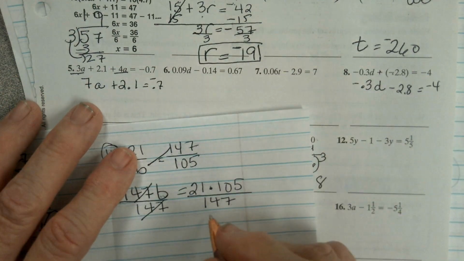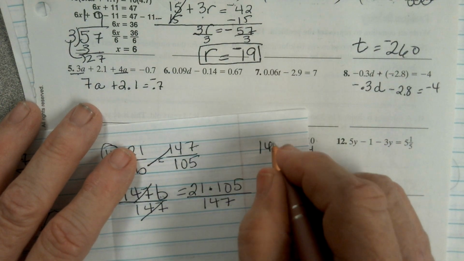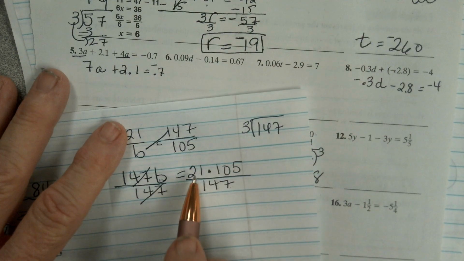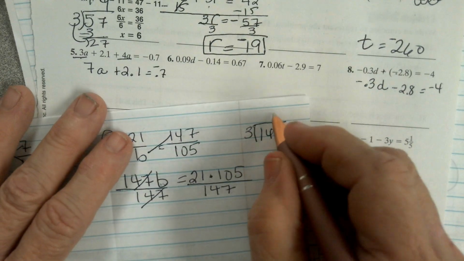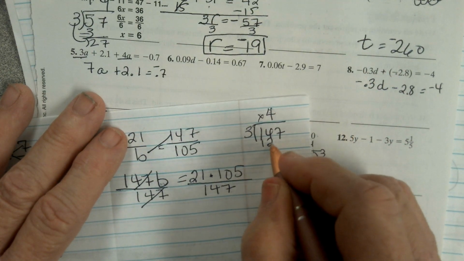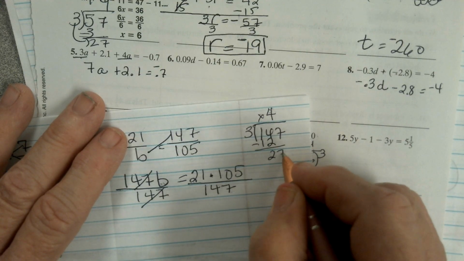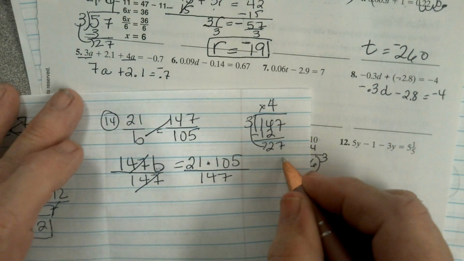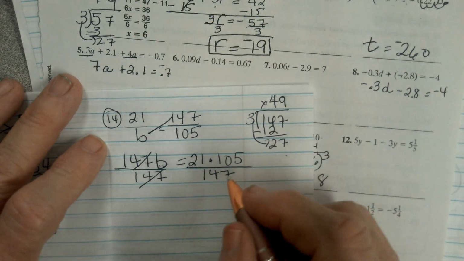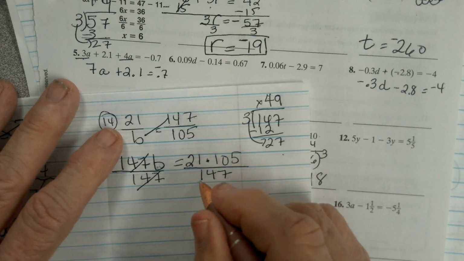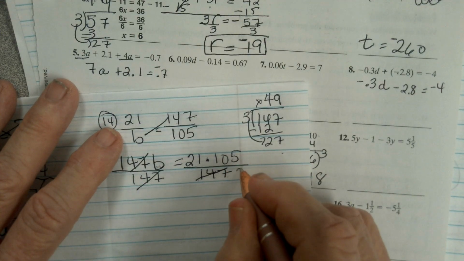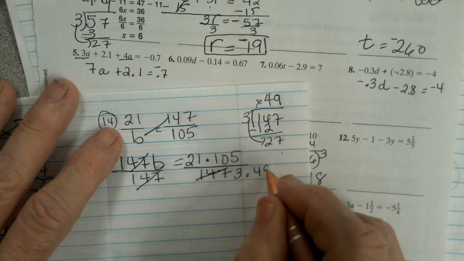So I'm going to break this number up. 147 divided by 3, because I know 3 goes into that. 3 goes into 21. So it goes into that 4 times. And 3 goes into 27. Is that 9? Okay. So I'm going to change this here. And I'm going to put that this is 3 times 49.